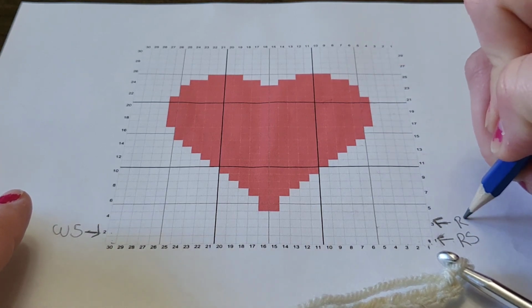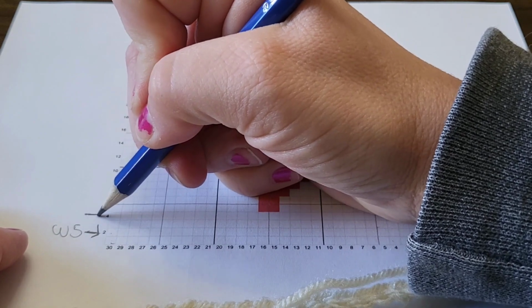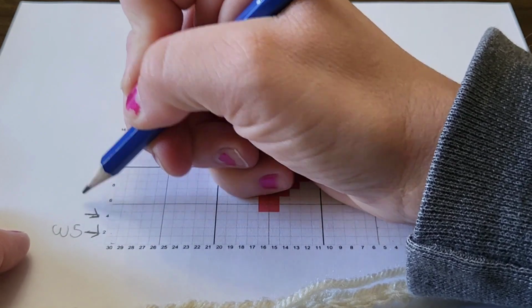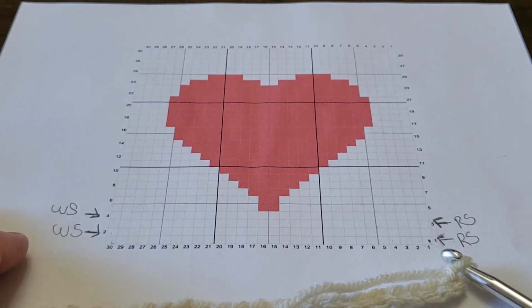And you can put little arrows on your graph if you like, to keep track.